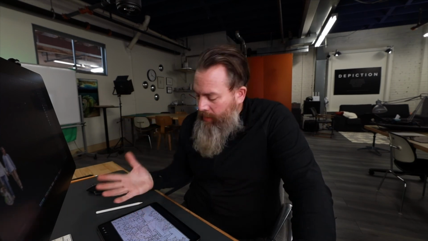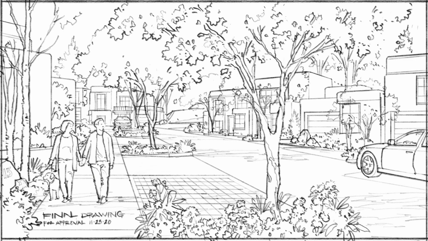And we went through, we put the architecture in the background, and then just softened and finessed the veg to sort of make sure all that fit in there properly. Once again, here's our drawing. This is just a sketch. So we're going to send this to the client. They're going to look at it. We might make some changes, and then we're going to go on to the color part.